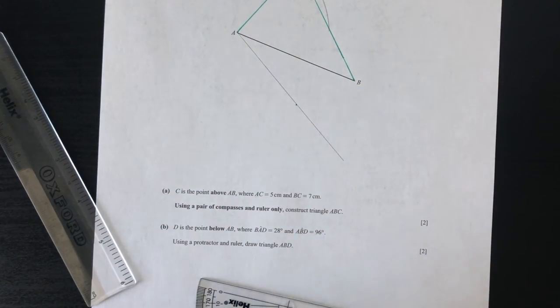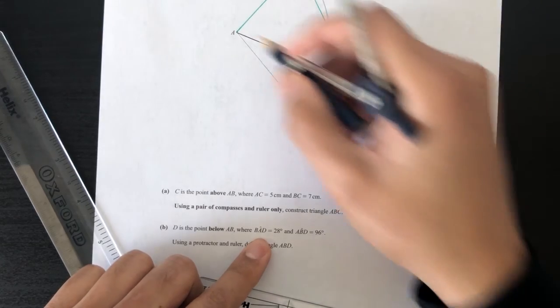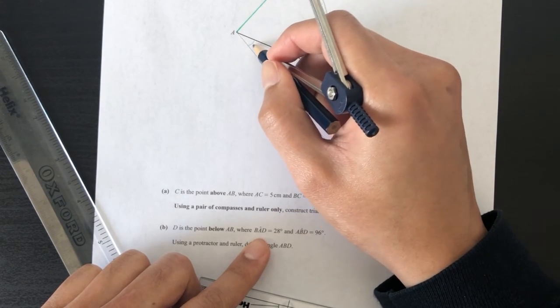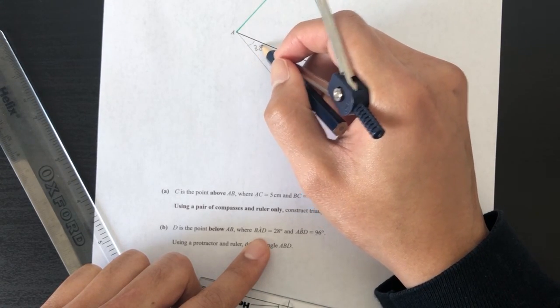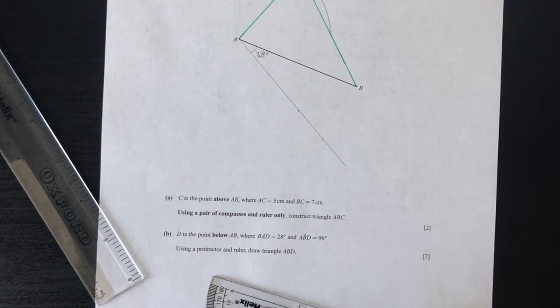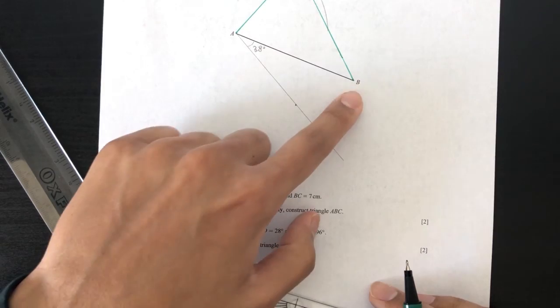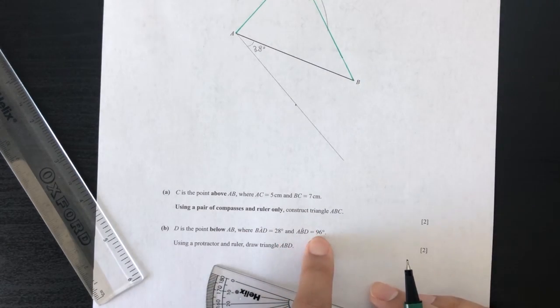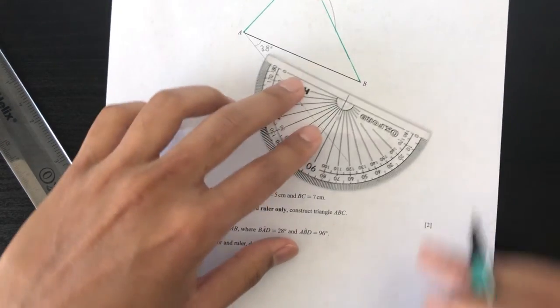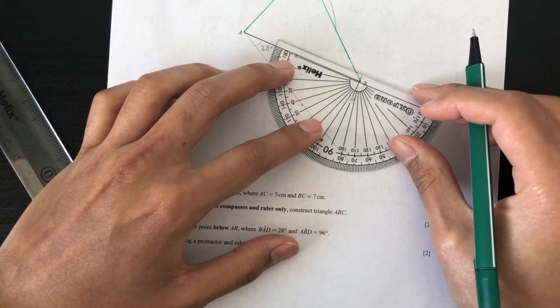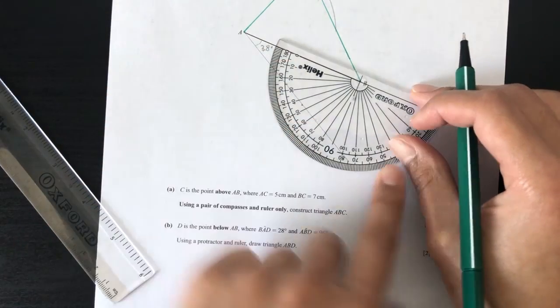So that's the first information. Angle BAD is 28, so that's 28. Okay, that's the first part of the information. And then we have angle ABD is 96. So we have to go to angle B, and the angle inside is 96.